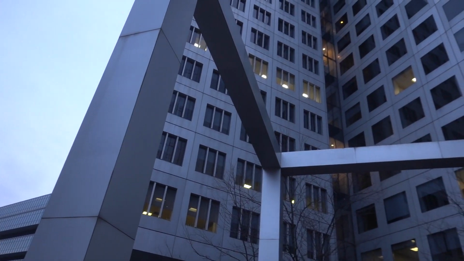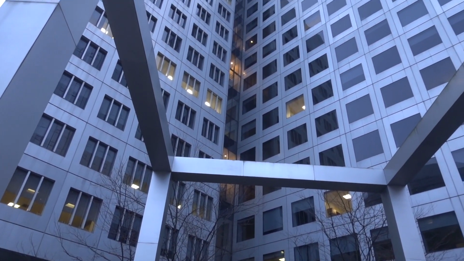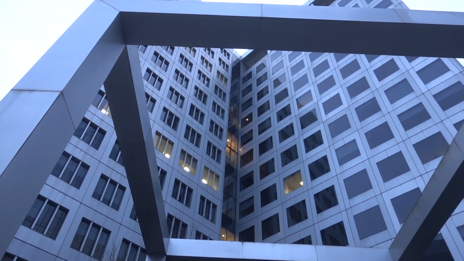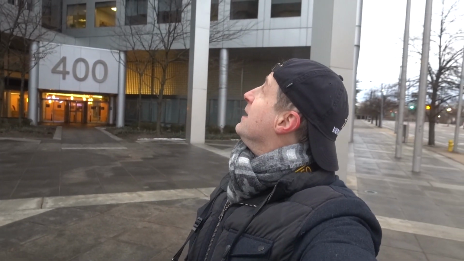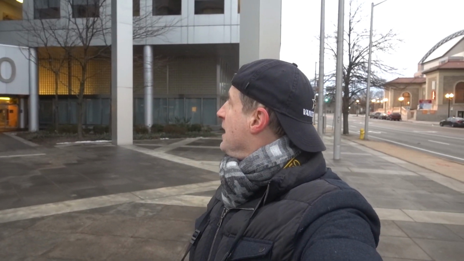So, pretty cool building in back of me. It has this interesting kind of geometric structure you can see in front. So I'm getting this shot where I'm looking up through this structure and getting the relatively modern steel gray building behind it. Again, the sky's not great, but the building itself is pretty cool.